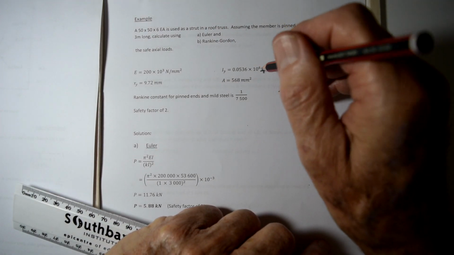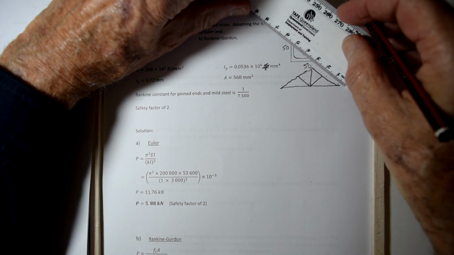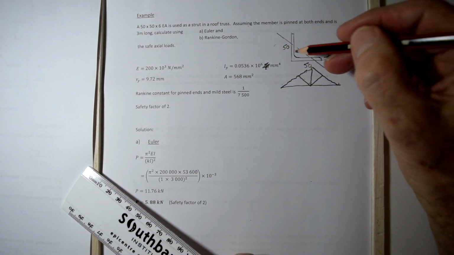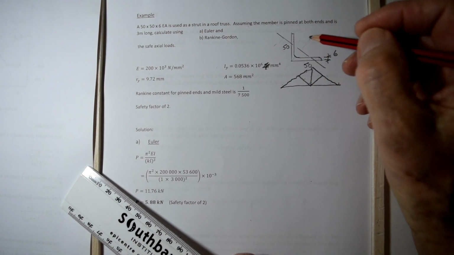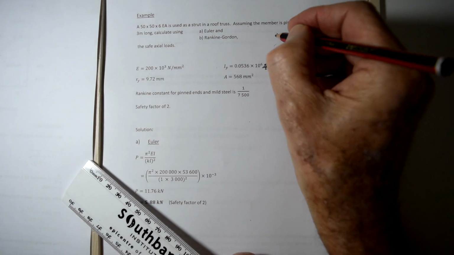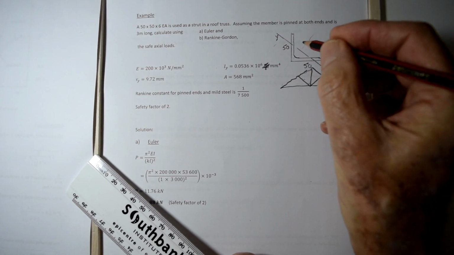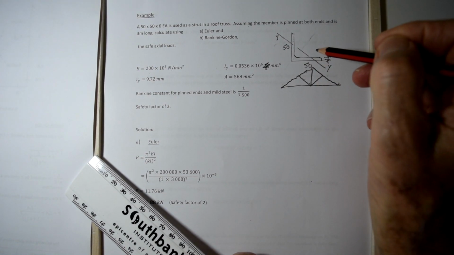Now, just as a matter of interest, the YY axis is the weakest axis for an equal angle, and that runs through there. It's not one of the rectangular axes, and it's not the axis that runs through there. It's the X-axis on an equal angle. This is the YY axis. And when you're choosing equal angles from steel tables, always use the YY axis.